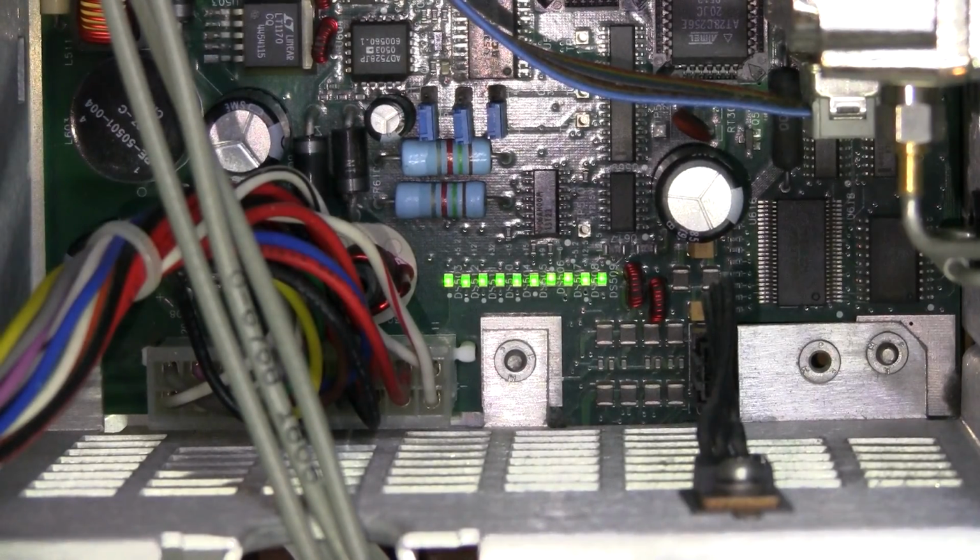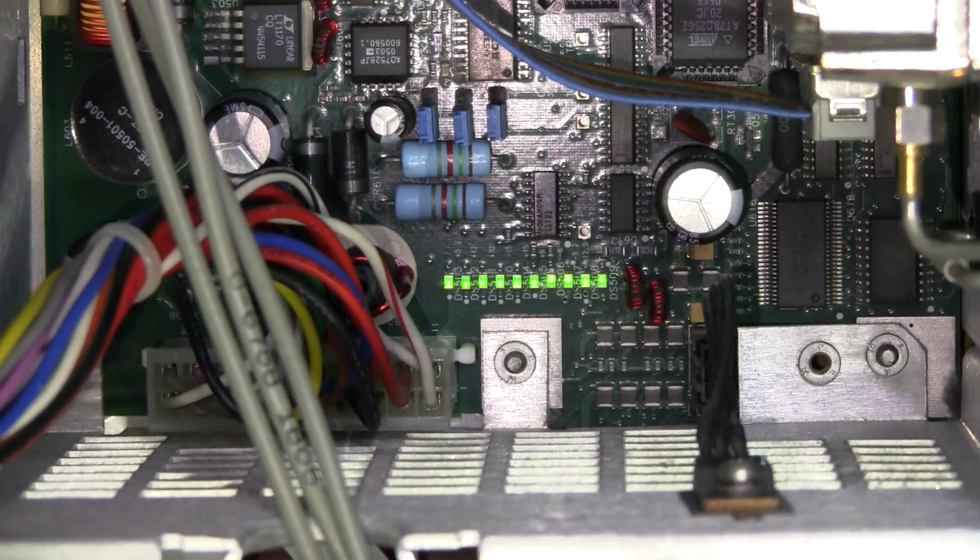Have a look. There are 10 LEDs on the main board, and I believe they are showing the status of the power rails, which are marked right next to the LEDs. The first one is plus 5.2, then plus 12, then plus 32, then minus 15, plus 15, and so on.